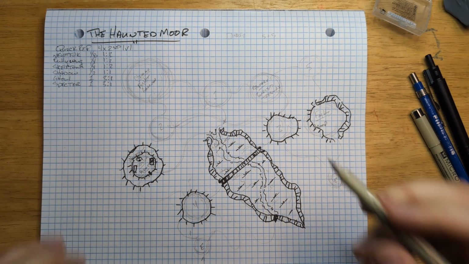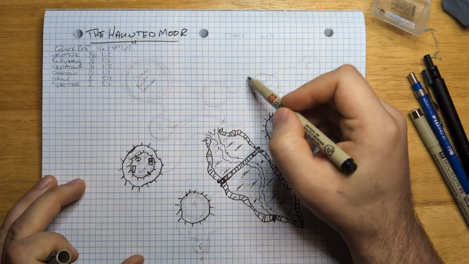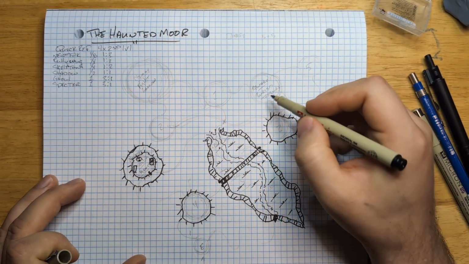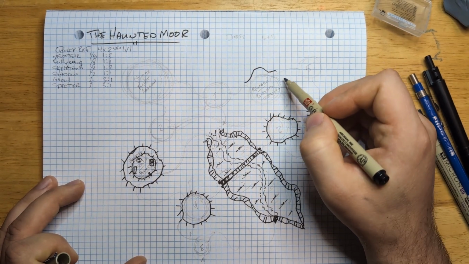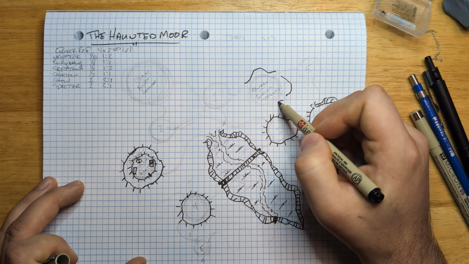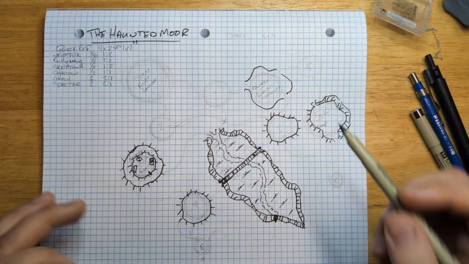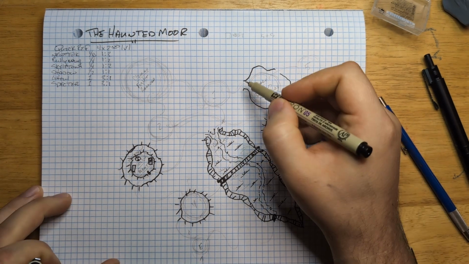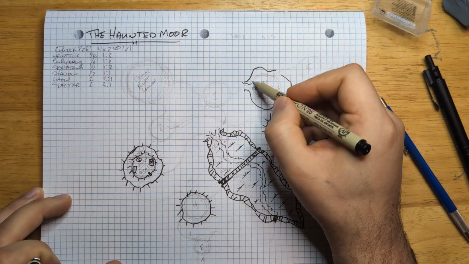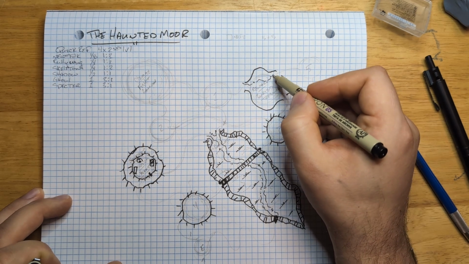Let's make this a boggier place. We know we have our two paths, so let's just give ourselves a loose watery shape there, a low spot. And again, come in with our loose lines.